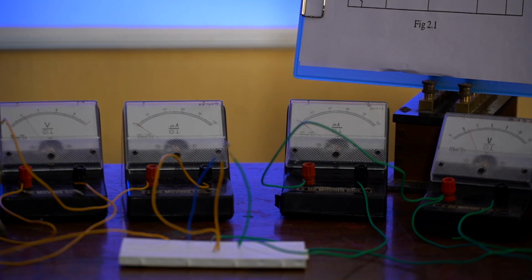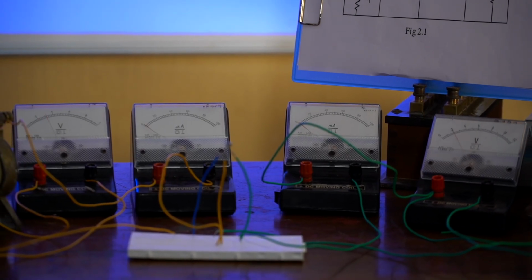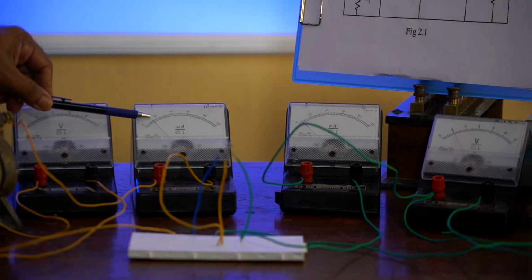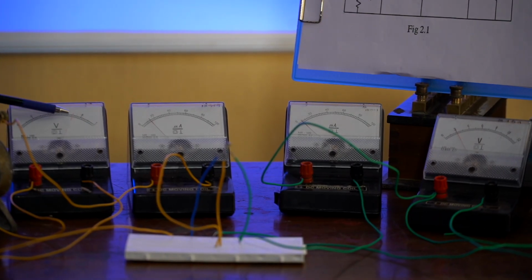Now for 0.1 volt, IB is equal to 0. For 0.2 volt, IB is equal to 0. For 0.3 volt, again IB is equal to 0. For 0.4, 0.5 and 0.6 volt, IB is again equal to 0. And for 0.7 volt, now the IB starts flowing. When VEB is equal to 0.7 volt, IB is equal to 11 microampere.